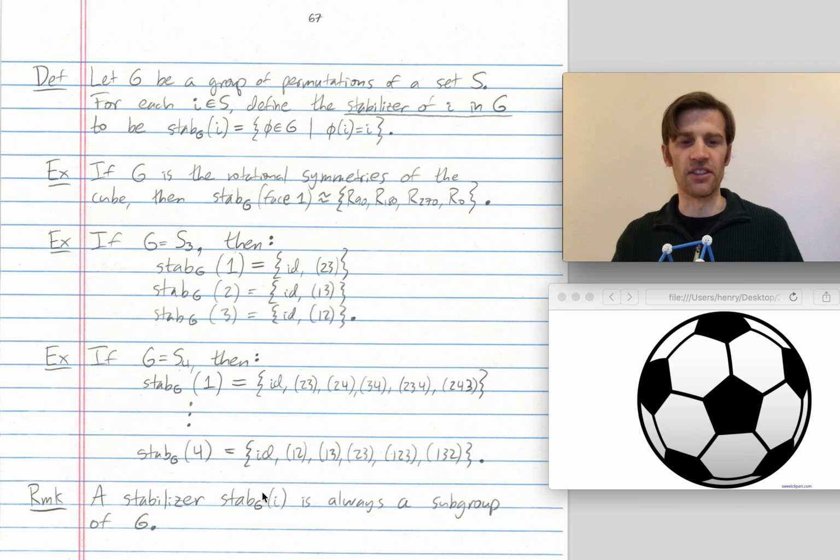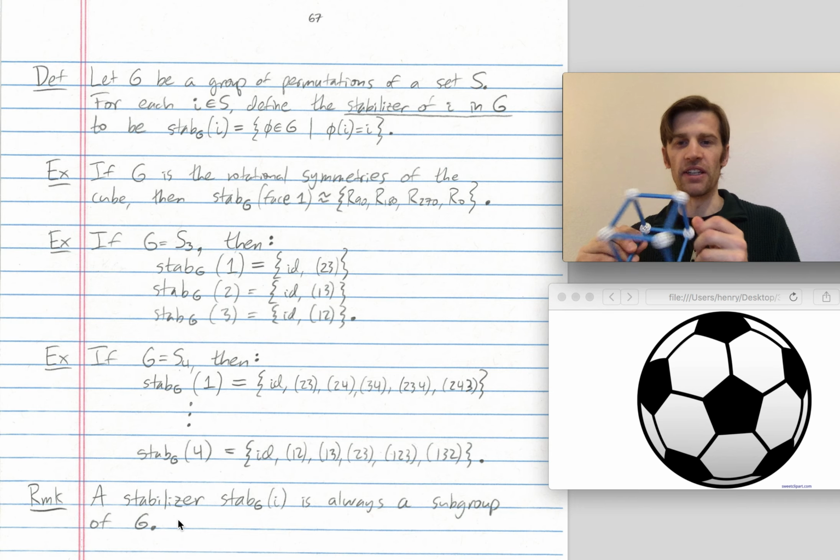The stabilizer will always be a subgroup of the entire group. So here the entire group is all rotations, right? It has 24 elements, we saw. The stabilizer is just going to be a subgroup. Here the subgroup had size 4. 4 rotations fix the front face.